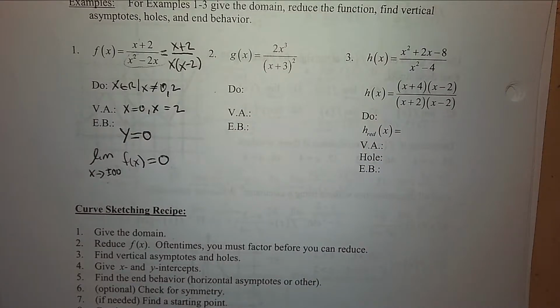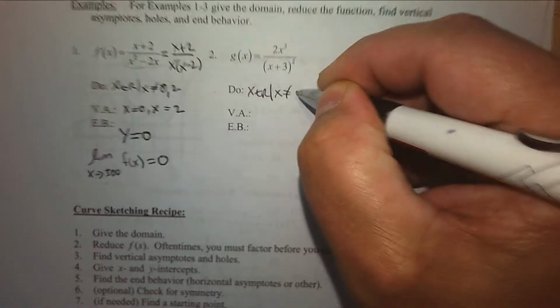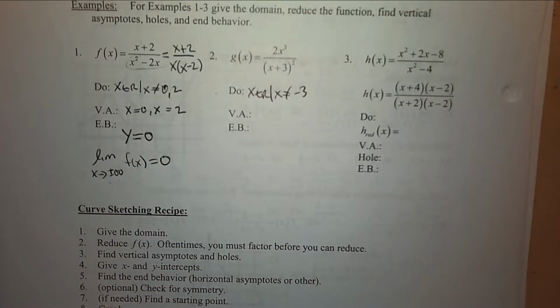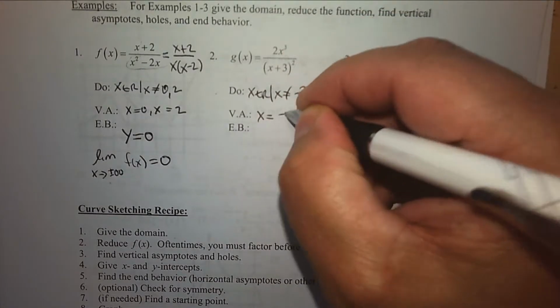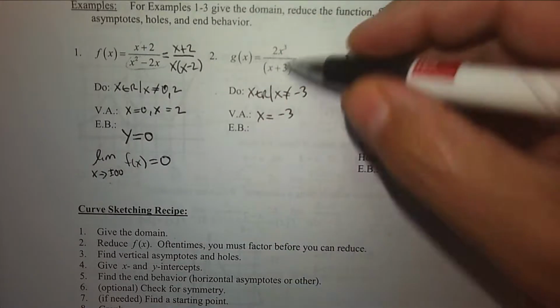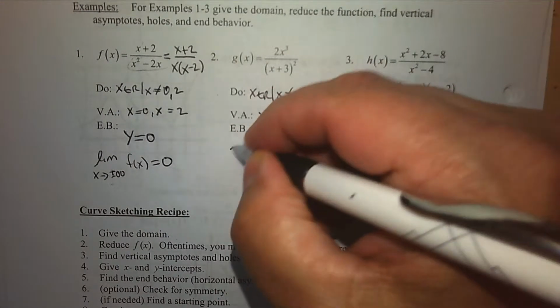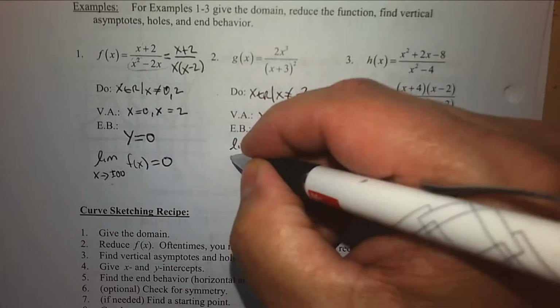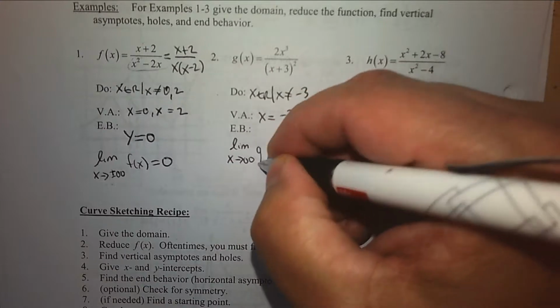All right, number 2. What's the domain? Look at the denominator. What can x not equal? Negative 3. Is there a vertical asymptote? At x equals negative 3, and it's an even asymptote. What's the end behavior here? I'm going to write this as a limit. There is an end behavior, it just doesn't go to a constant.